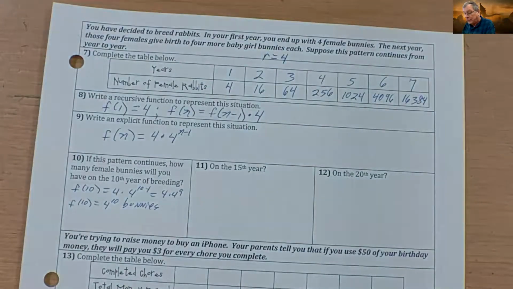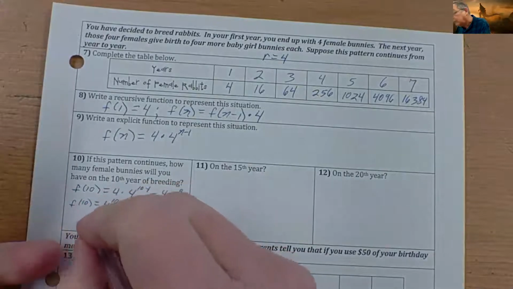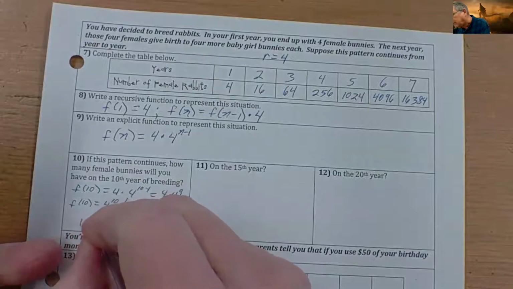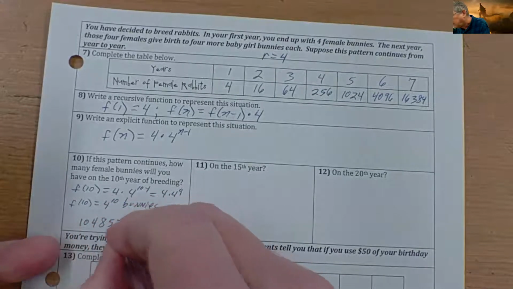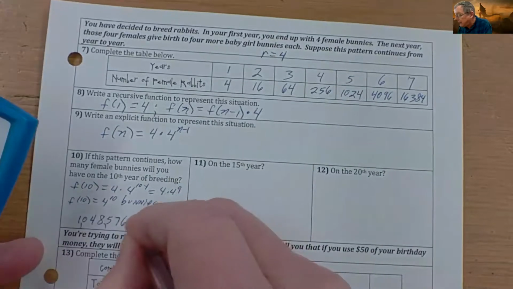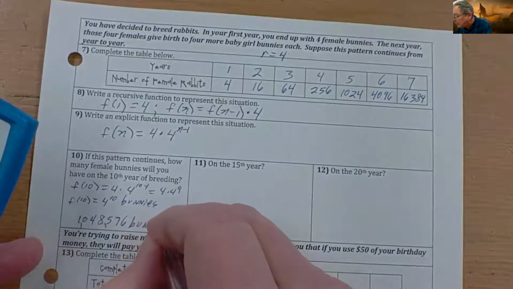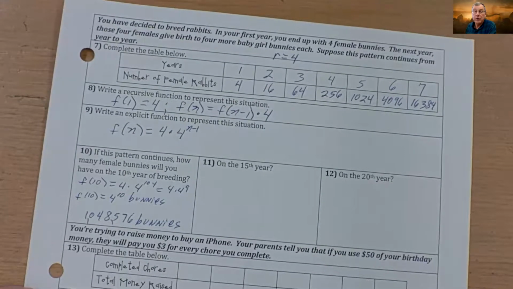I wonder if that number even fits in the calculator. 4 to the 10. Oh, it does. That's a lot. 1,048,576 bunnies. Like I said, hope you have a big pen, or you can have a barbecue for the whole town.